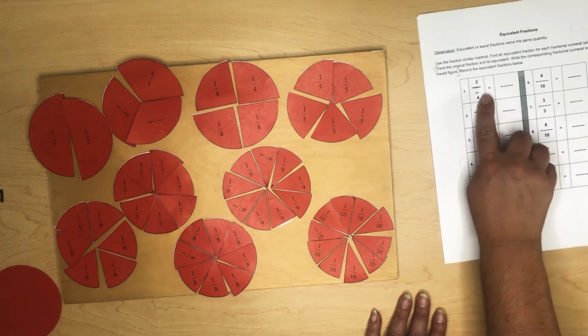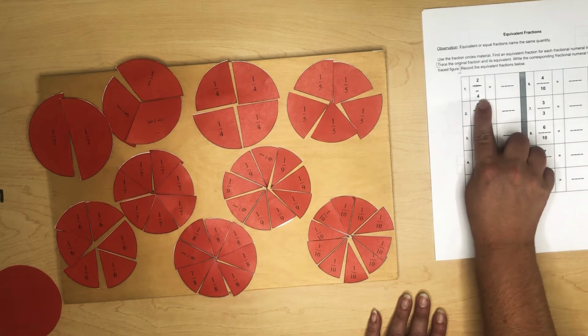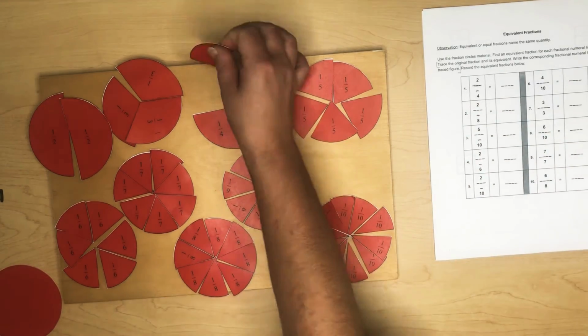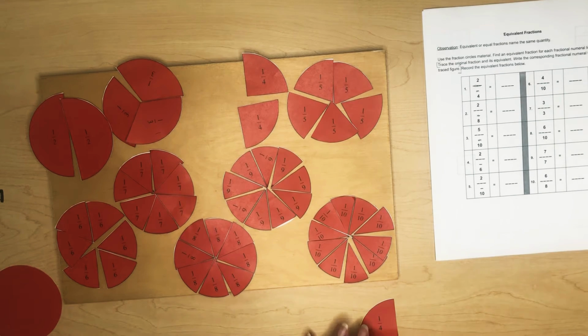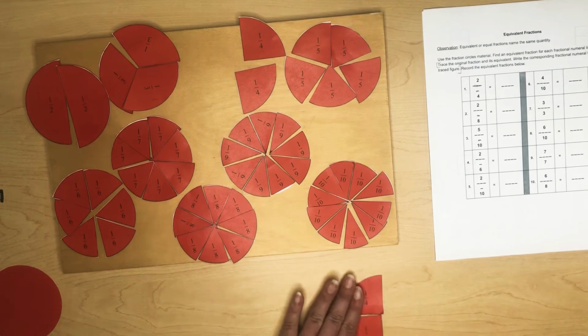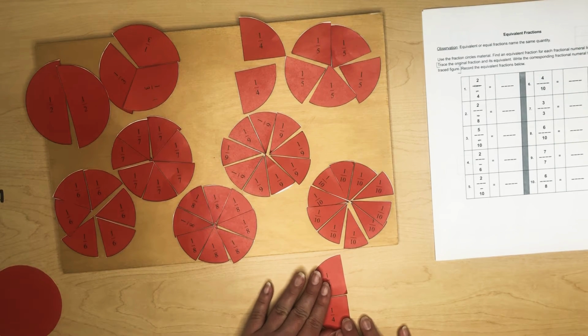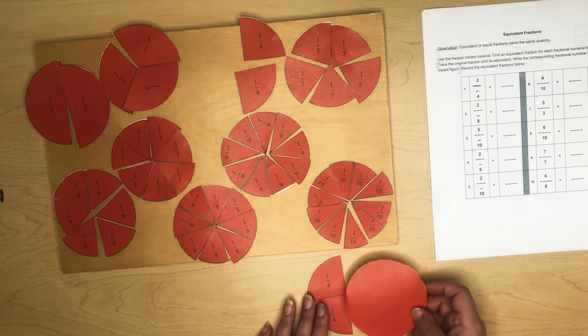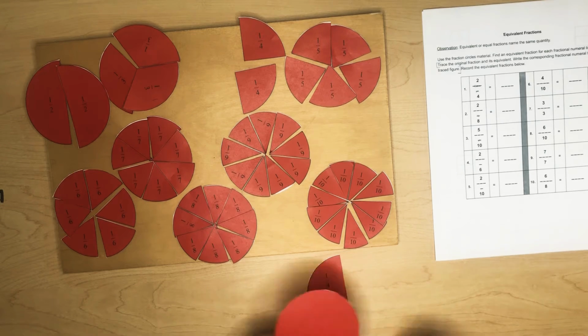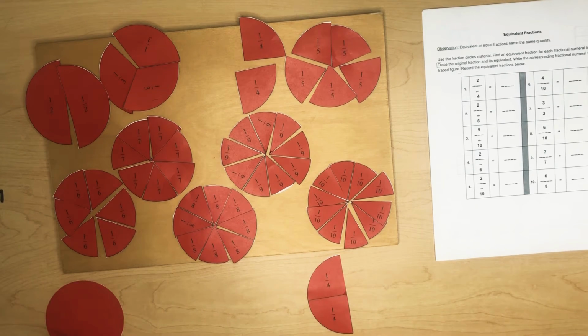So I'm going to start by getting 2/4. So I know that I need 1, 2. Now, it's a little tricky to do this with paper, but if I'm looking for an equivalent fraction, I'm looking for one that equals or shows the same size fraction as 2/4. So I like to start with this one. Is that the same? It's not the same. So let's go to the next one.